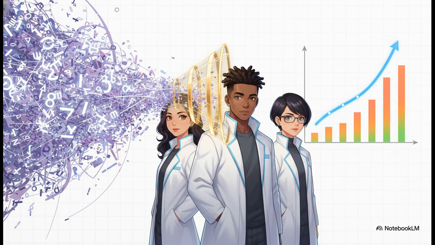And at the end of the day, that's really what being a data scientist is all about. It's not just about writing code. It's about using that code to find the story that's hidden in the data. It's about moving from raw, messy information to clear insights that people can actually use to make better decisions.